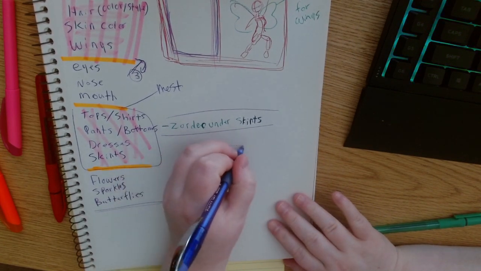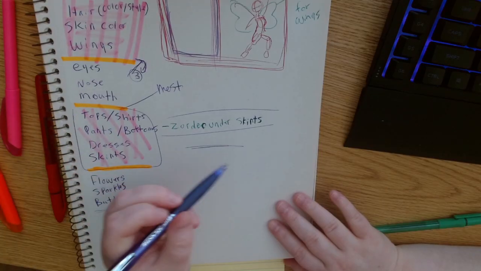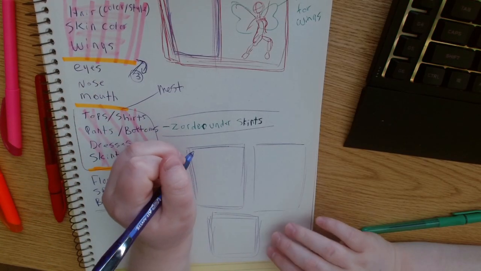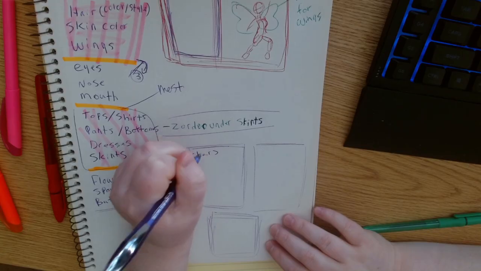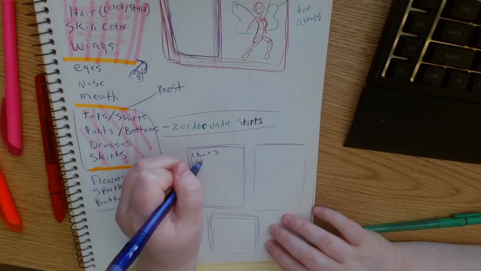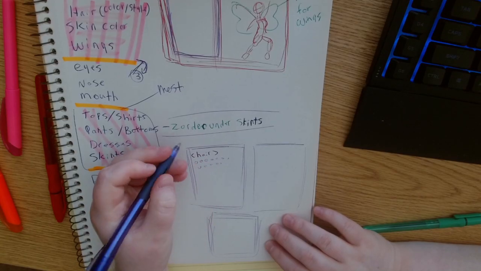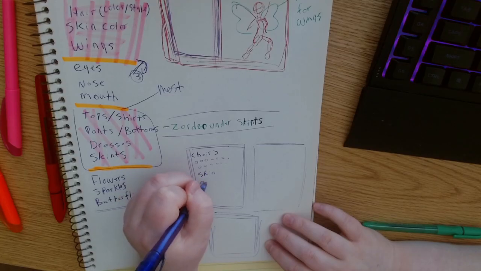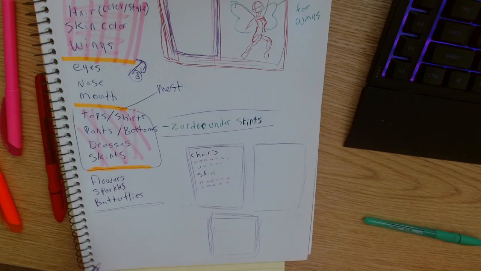For stuff that's gonna have colors that change, we're gonna do... Okay, so hair, and then put the colors here. Okay, and then skin. I thought about also changing the ears, so this is a maybe.